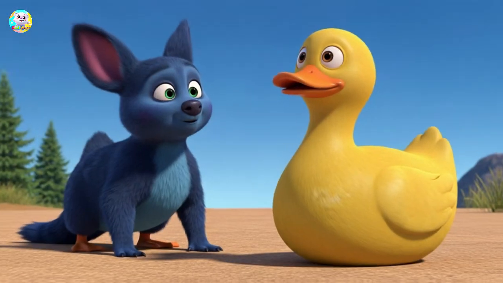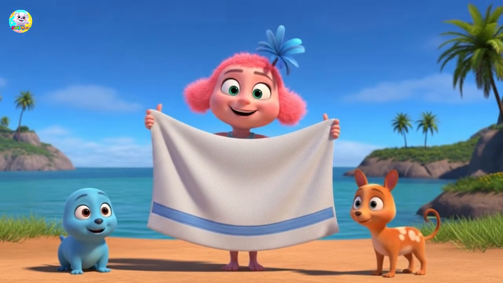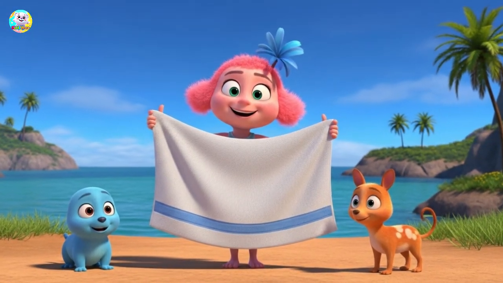Q is for quiet, bath time peace. R is for rubber duck, squeaky release. S is for suds, frothy and fun. T is for towel, drying when done.